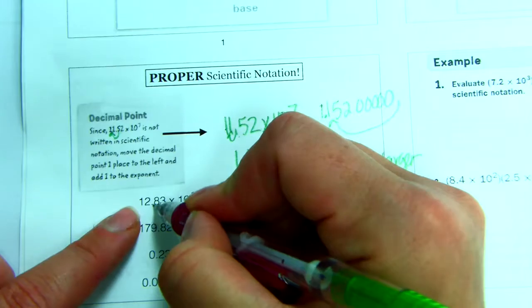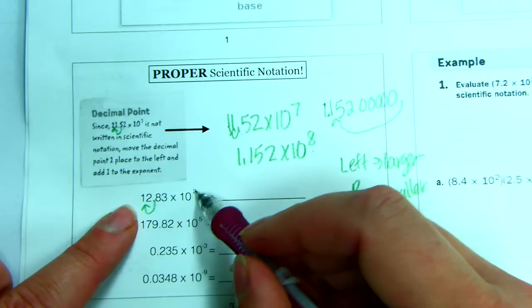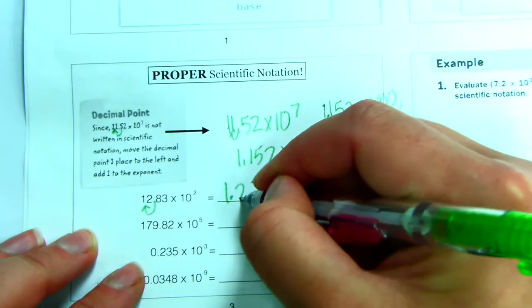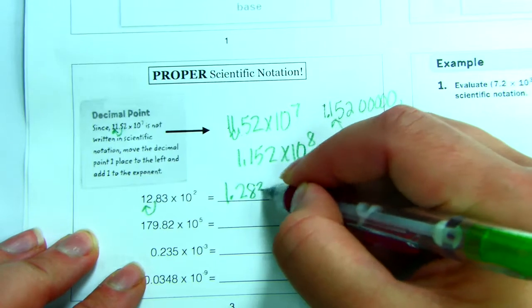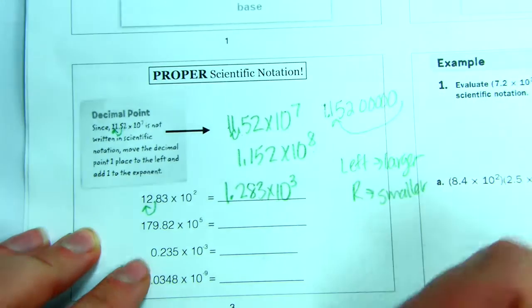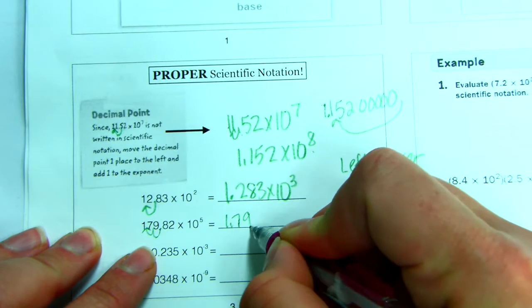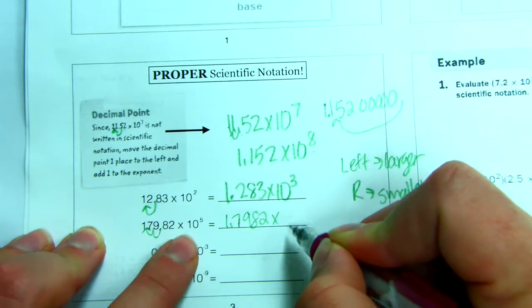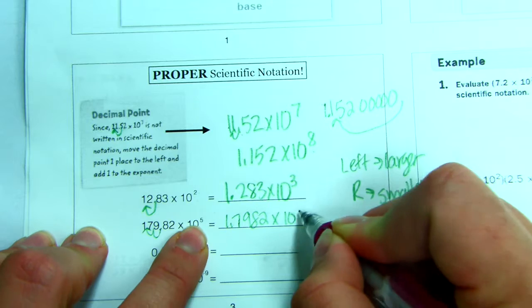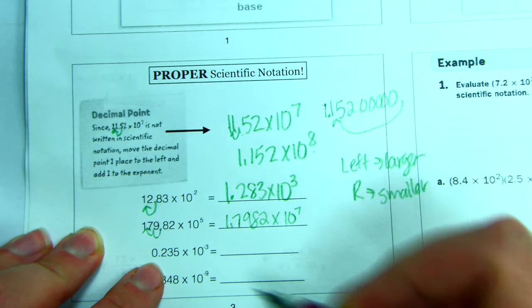So this one we need to go 1 spot to the left. It was times 10 to the second, so it will become 1.283 times 10 to the third, since left makes it larger. This one we need to move 2 spots, 1.7982, remembering to write all of it, add 2 to the exponent of 5 to get 7th since we moved it 2 spots.